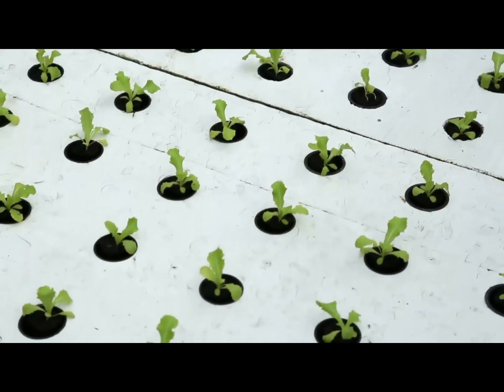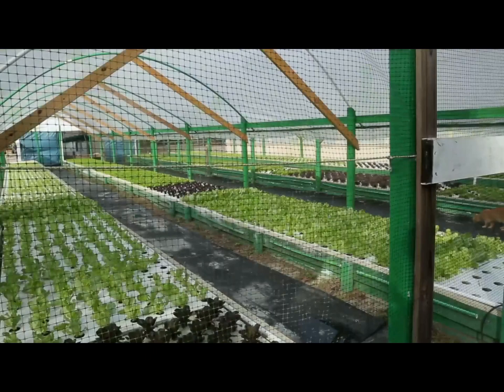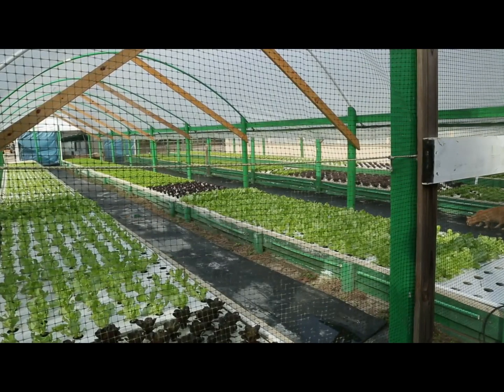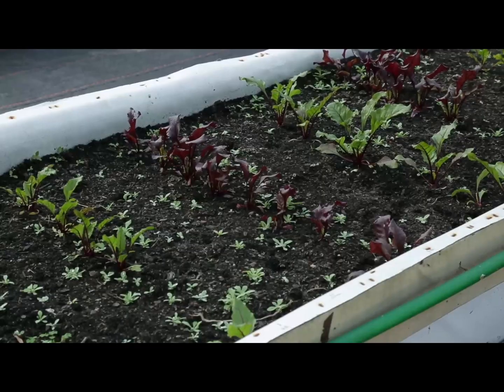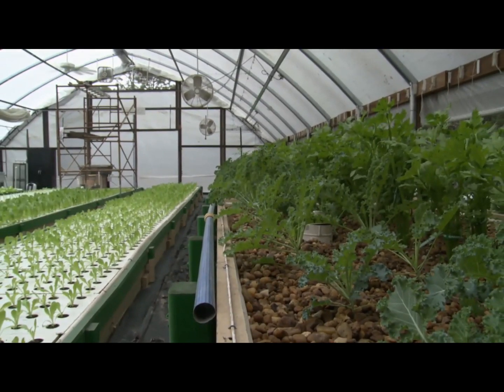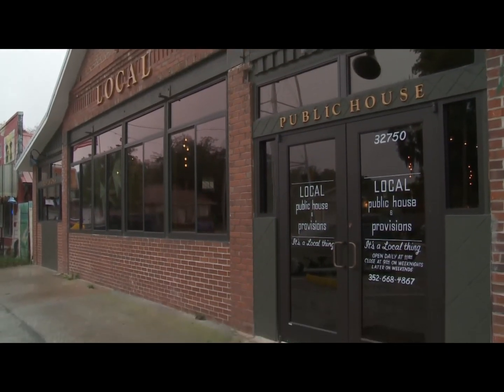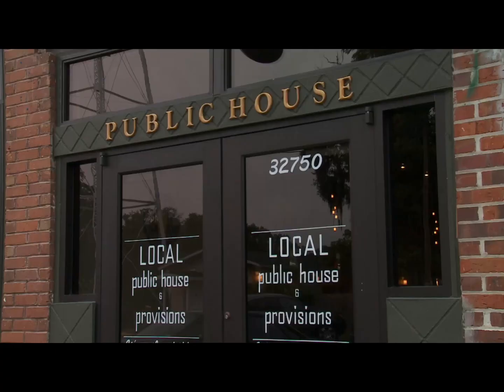We get absolutely clean food. Taste is phenomenal. We think that probably because there's no fertilizers, there's no chemicals, there's nothing to adulterate that taste. And it's incredibly fresh. So we can harvest that product out very first thing in the morning, have that to our client same day, and their clients are eating that salad that evening. One of Gina's clients is Curtis Beebe, the owner of the local public house and provisions in San Antonio, Florida.